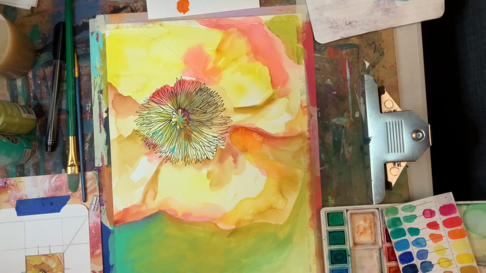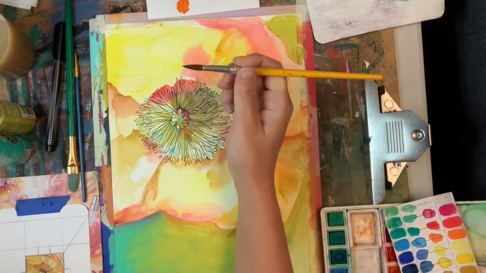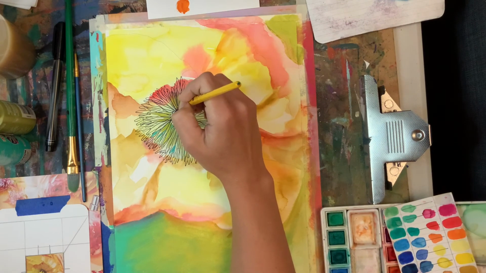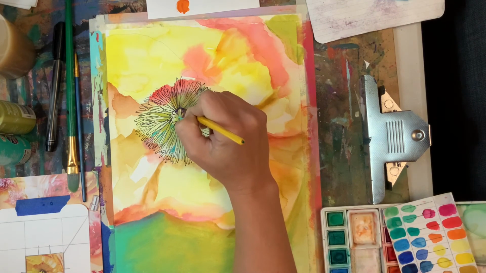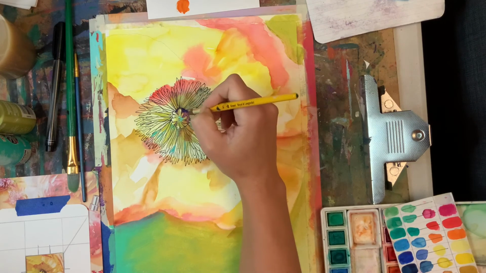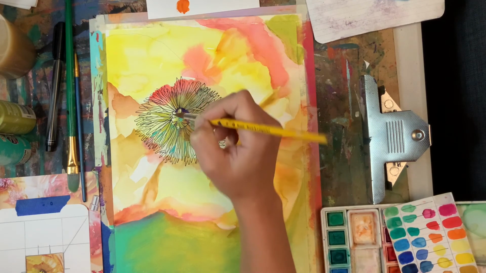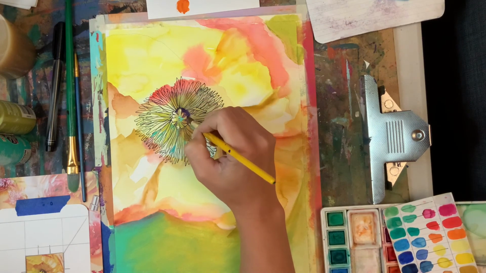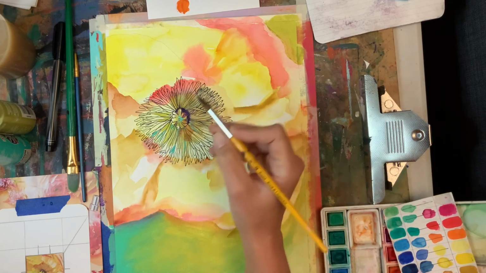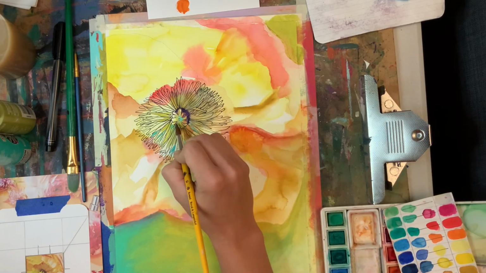I don't feel like that is dark enough yet. Remember, this is where I want the darkest darks to be. So I'm going to come in again with another layer.